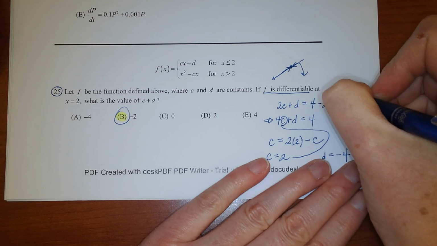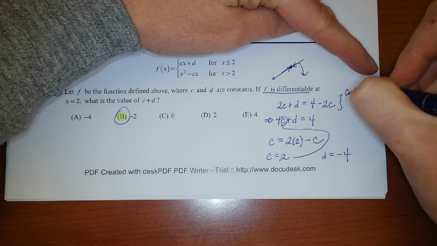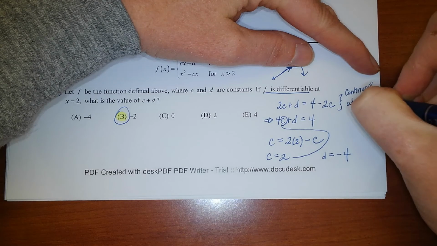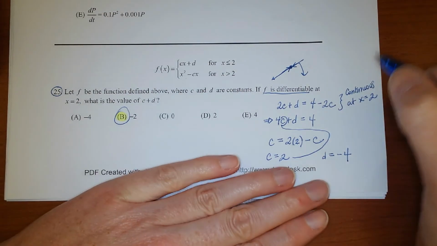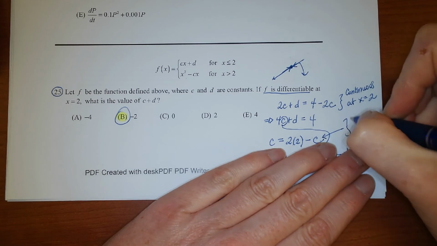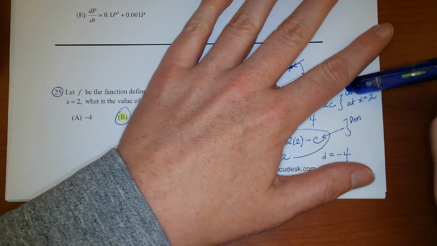So this equation right here was basically us making sure the graph is continuous at x equals 2. So that transitional number here. And then this right here was us making sure that the derivatives, let's see, how do I want to say this?